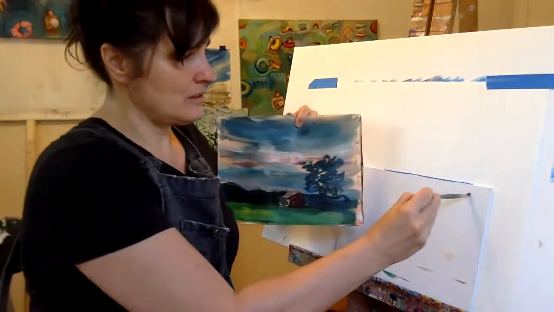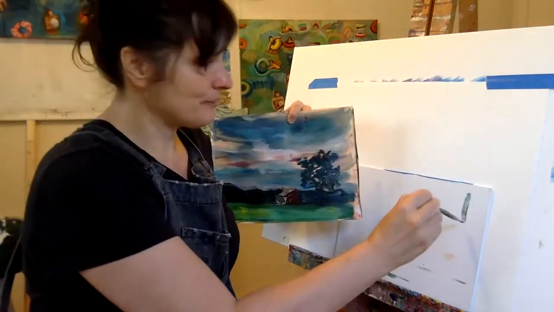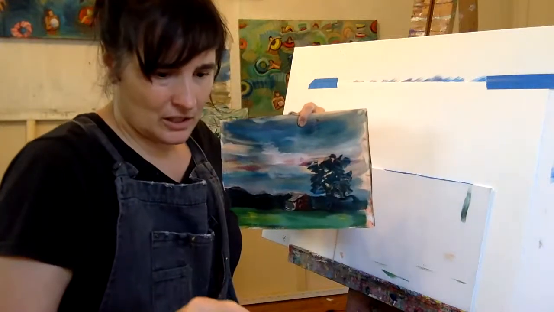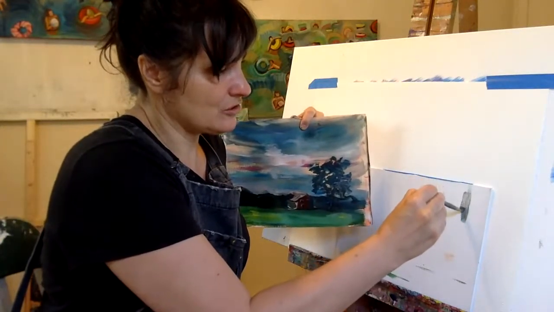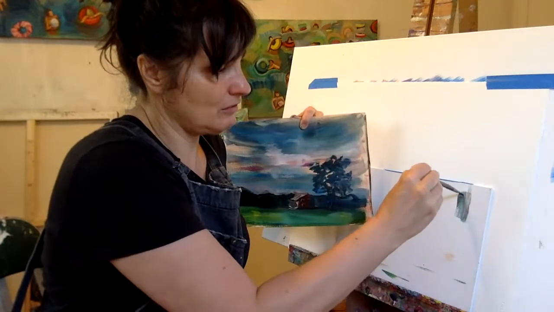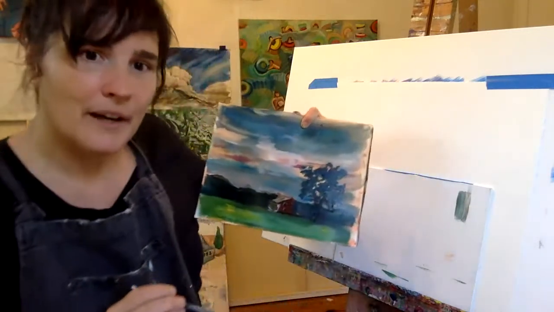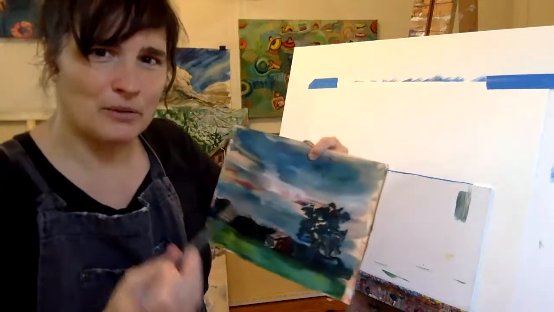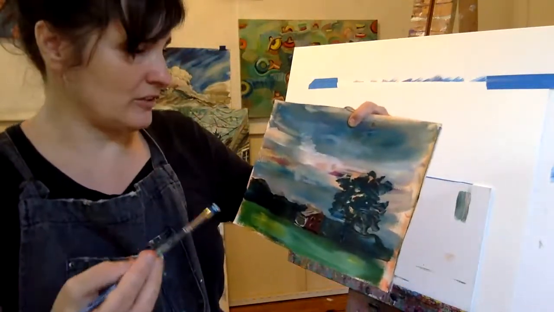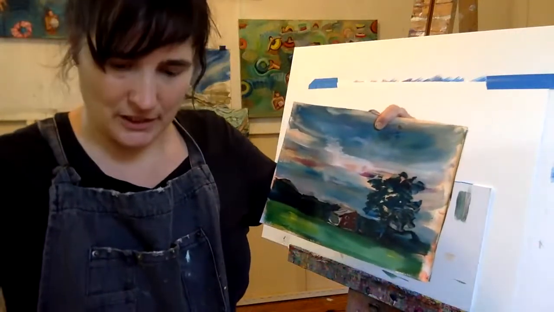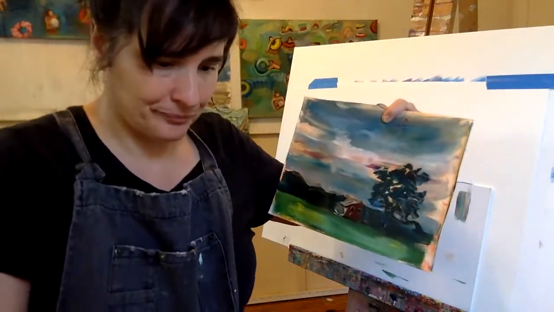And so then, you can get a mark of paint that has these striations in it already. And then sometimes that will just help to describe something like shingles on a roof, or wood paneling or something.